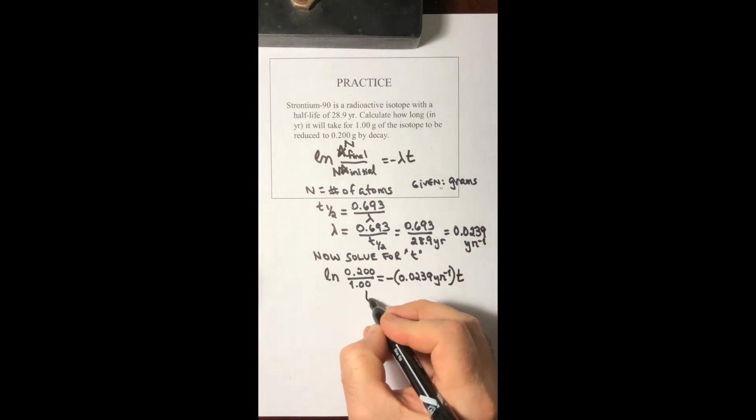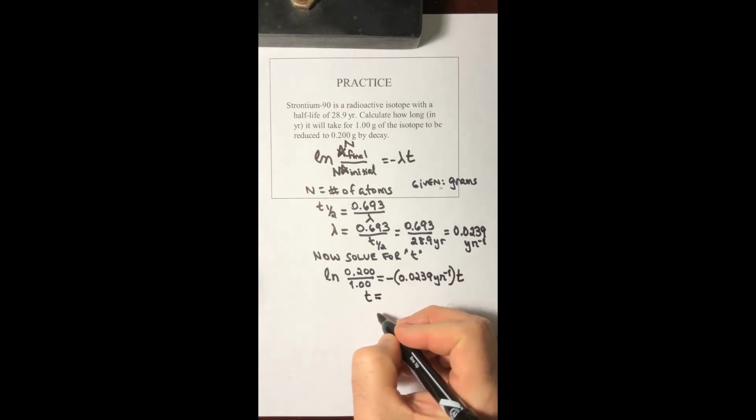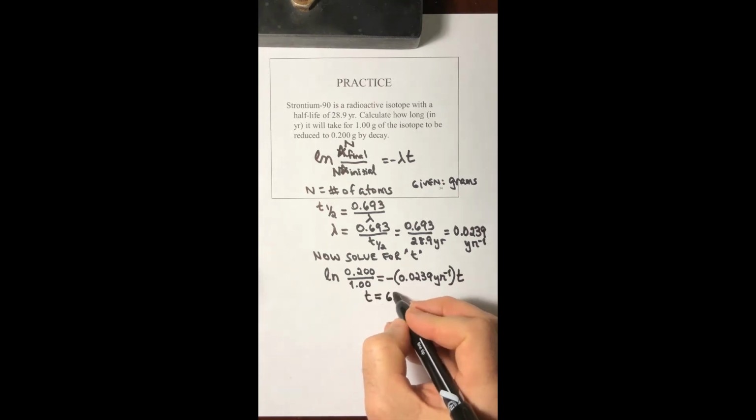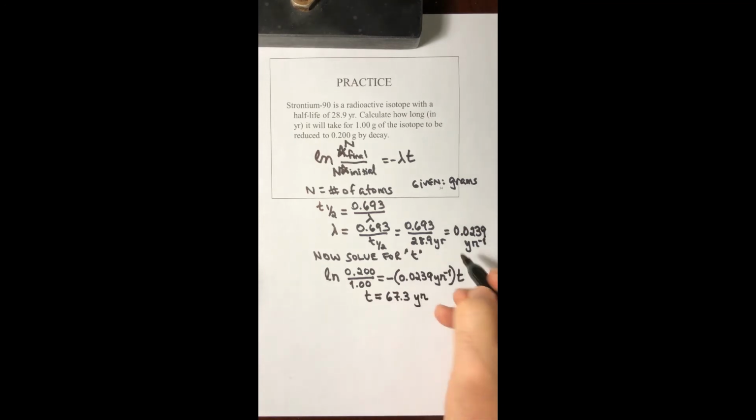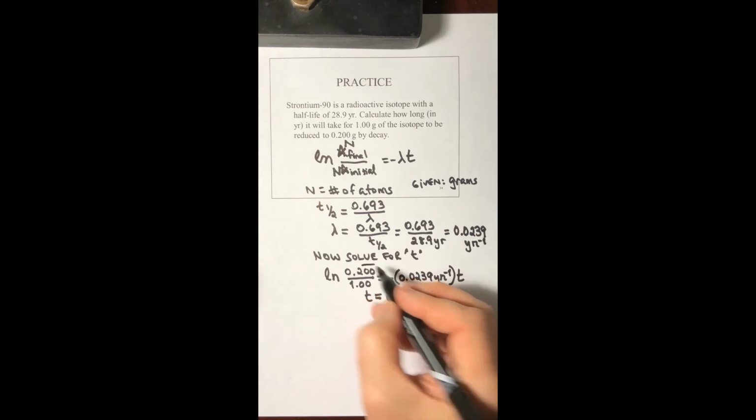So if we plug in these numbers and do our math, we find t equals 67.3 years, accounting for the proper number of sig figs that we've had so far in all of these calculations. Okay, thank you very much.